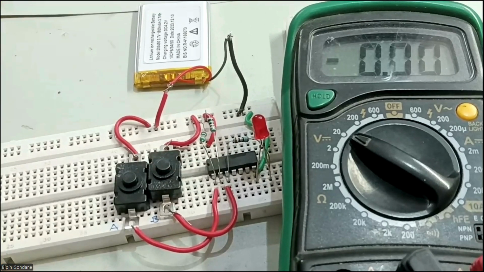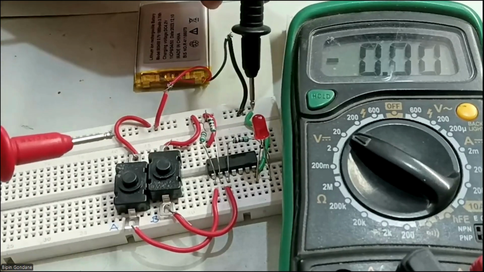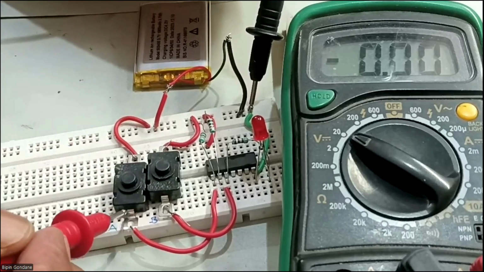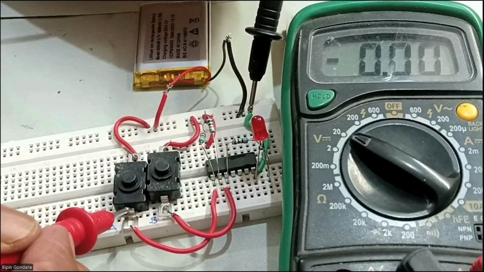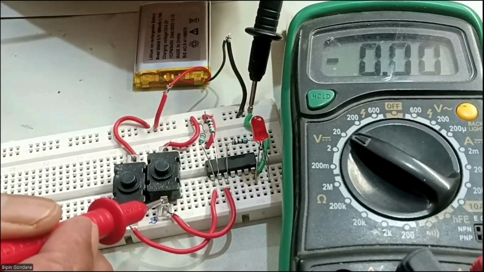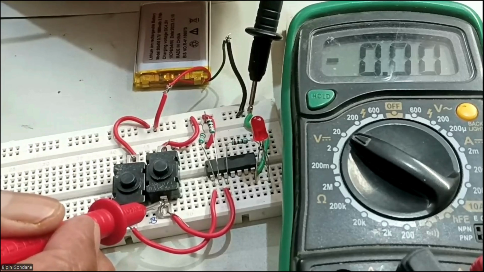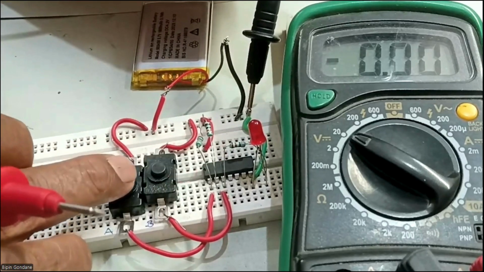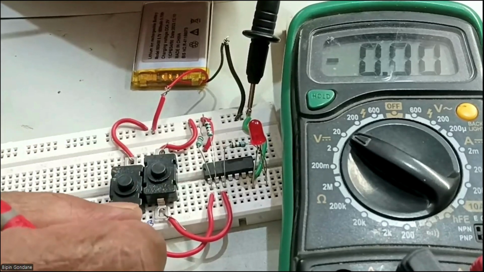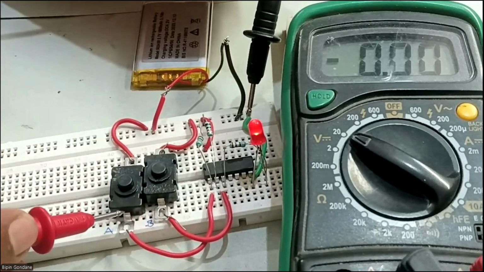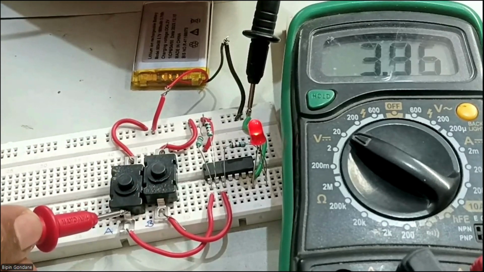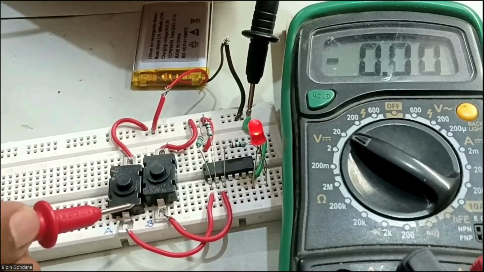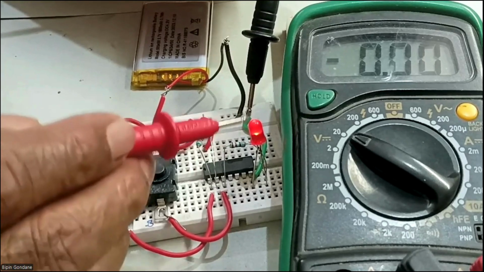So what is the state now? I will just try to show it to you. I will put it on ground here, that is the battery ground, and let's check switch A. What is it giving? A is 0, B is also 0. So 0, 0, this is off. Now let's put A to the switch. Okay, some 3 volts is there, and this is 0. So 1, 0, that is 1.